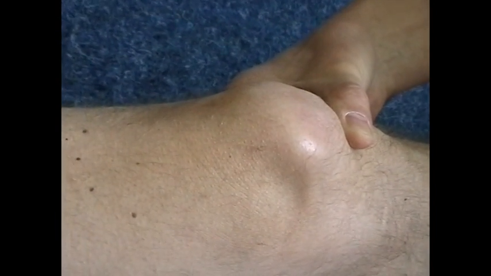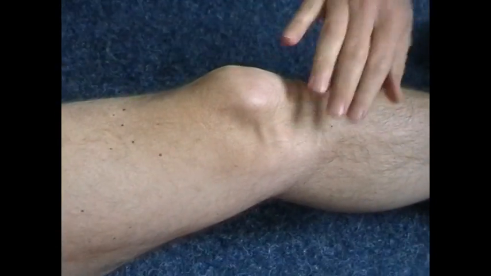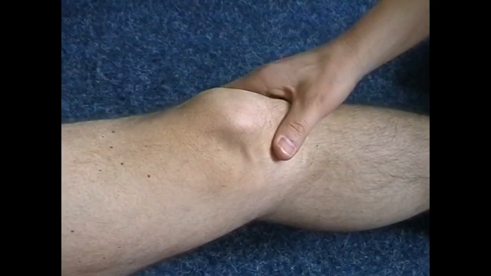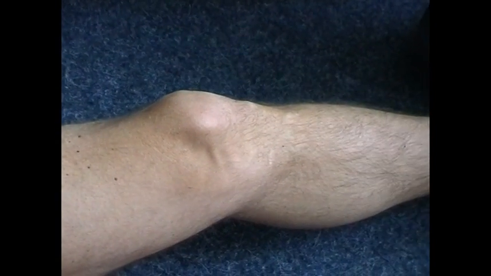And again, this feels full and bounding. And it's not surprising because again, this area of the limb looks quite healthy. There's plenty of hair on it, it's a good colour, and it feels nice and warm. So again, I'm very happy with that limb at the moment.